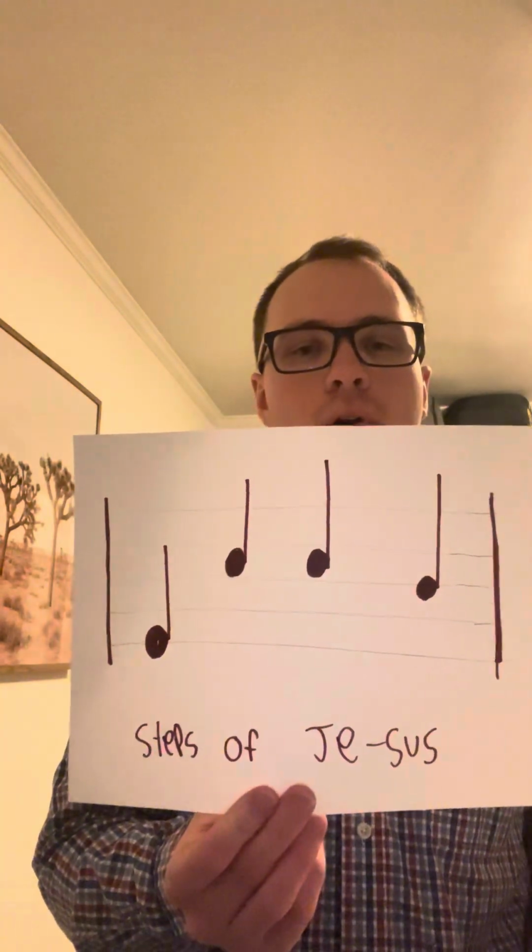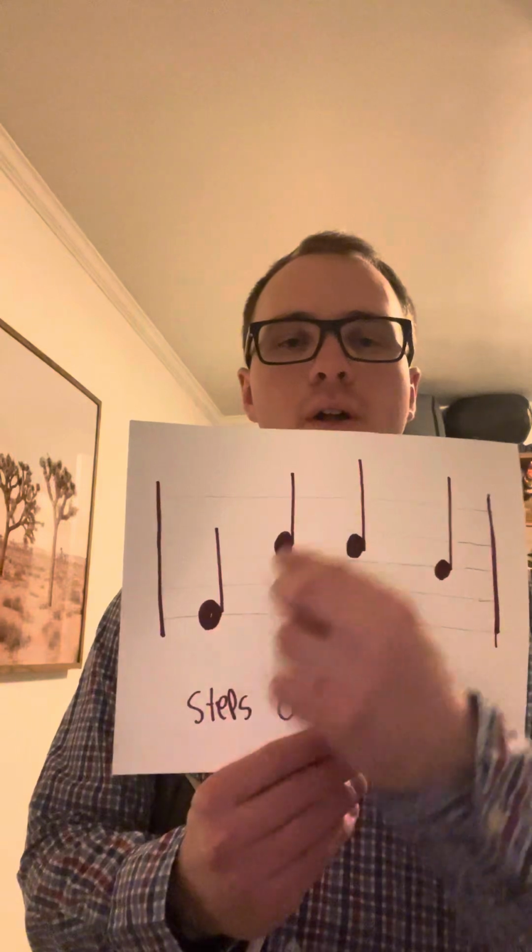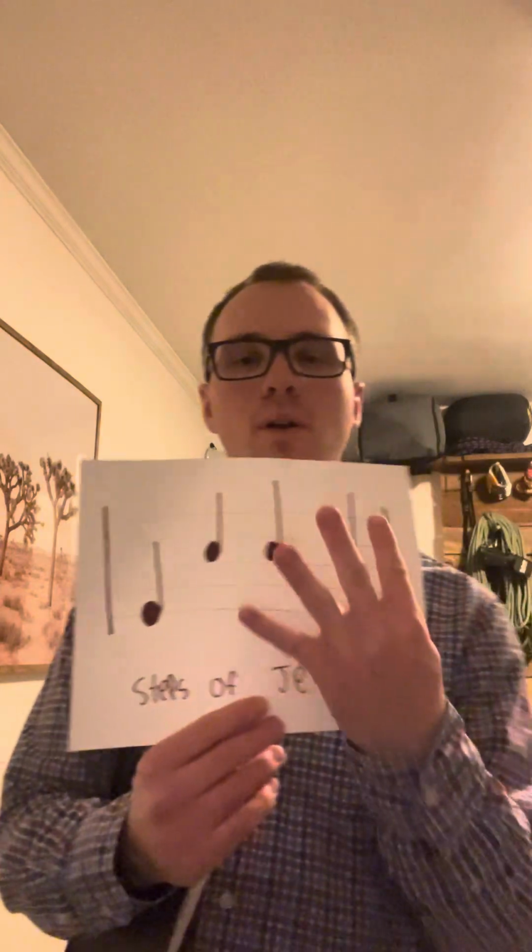Now, that part where it says, steps of Jesus, that looks like this on the staff. You're going to have 4 quarter notes, and it goes like this. Steps of Jesus. All right. So 1, 2, 3, 4. 1, 2, 3, 4. So you have 4 notes that make up 1 measure, and those are all quarter notes.